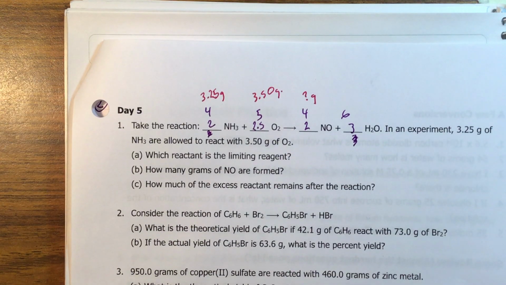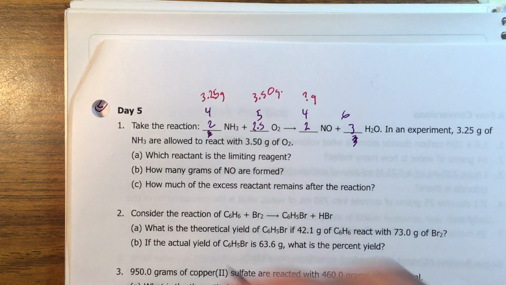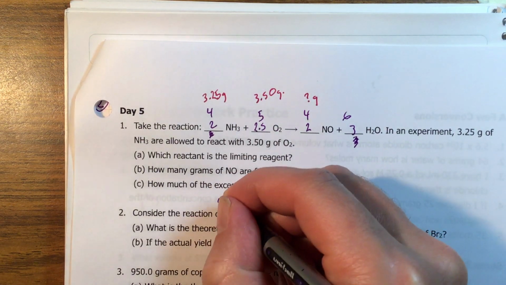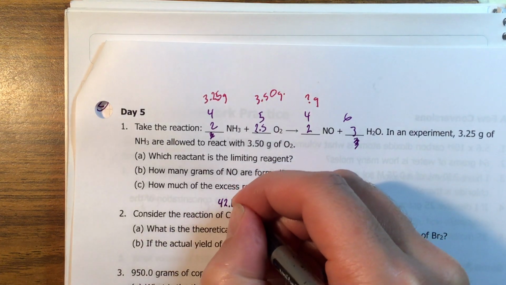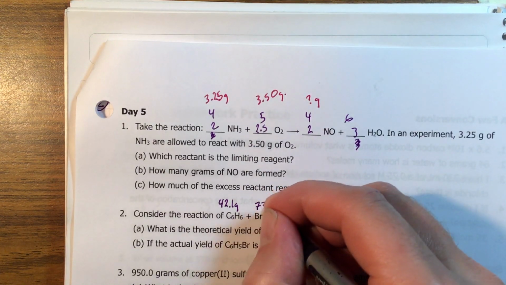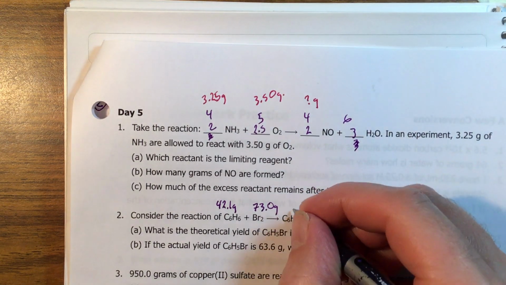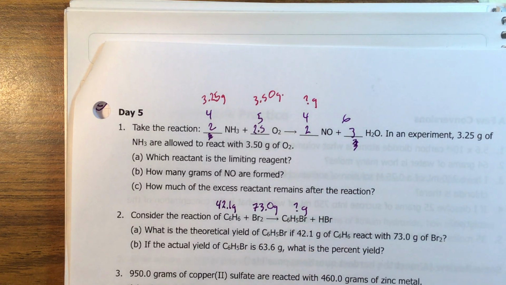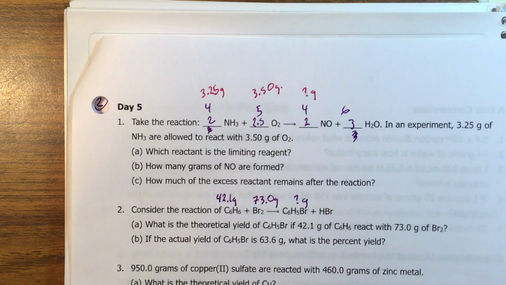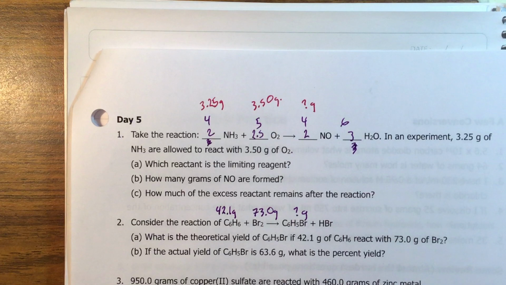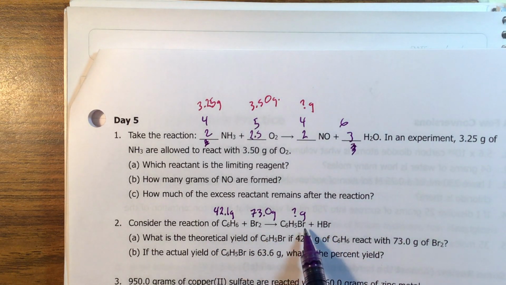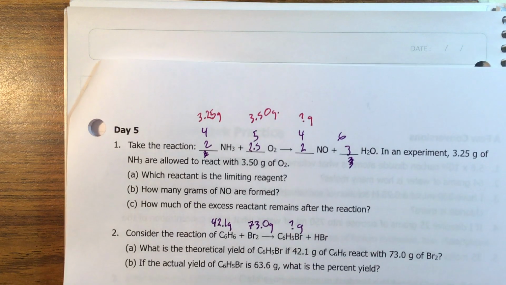Consider this reaction: C6H6 plus Br2 gives us C6H5Br plus HBr. What is the theoretical yield if 42.1 grams of this react with 73.0 grams of this, and we know our actual yield of this, so we're going to need to figure out our theoretical yield of that one. We don't need to do our excess reagent, but we have to see which one's limiting. And this one's easy because all of our molar ratios are 1-to-1, so there are no conversions there. That's pretty simple.